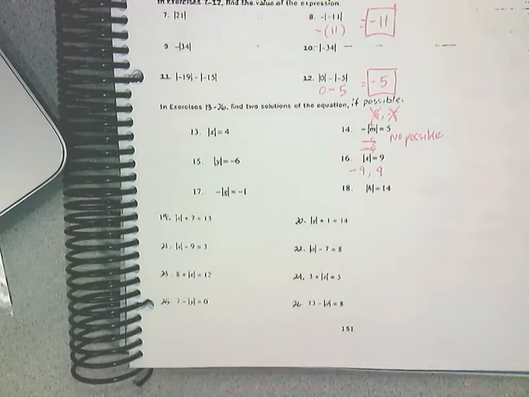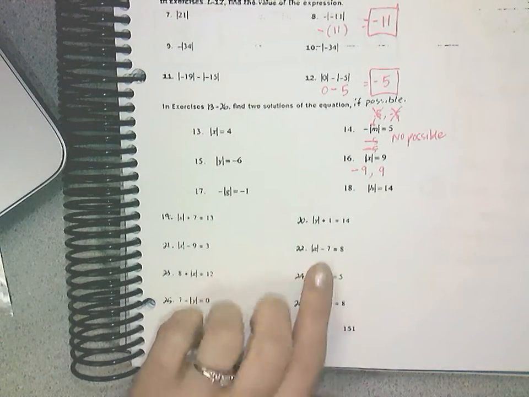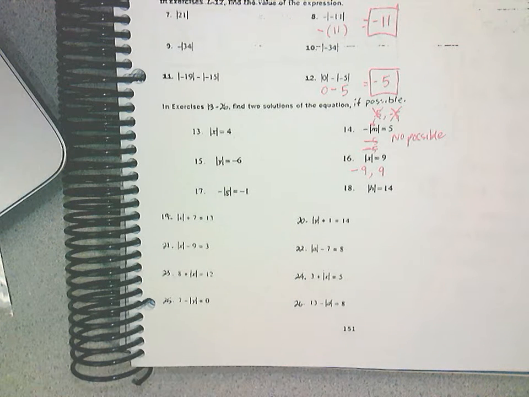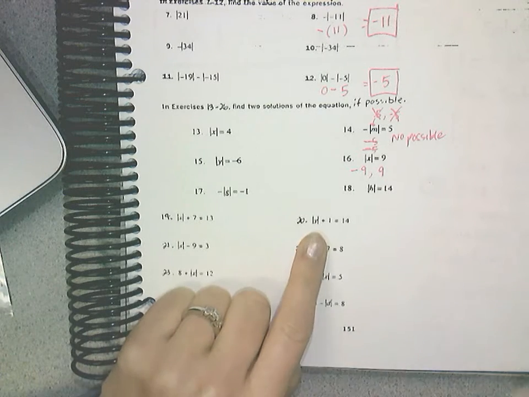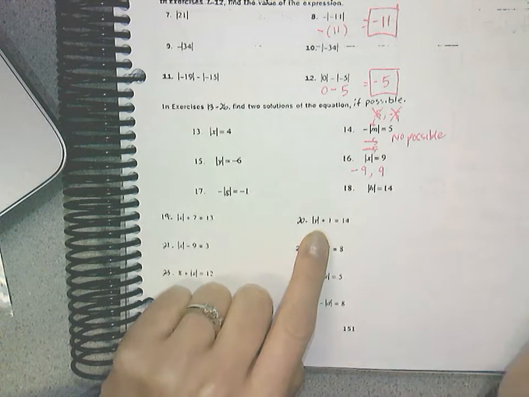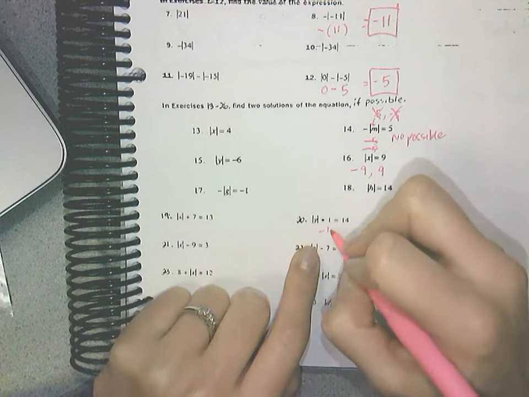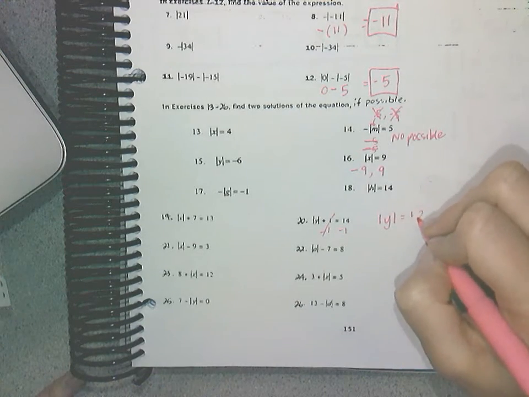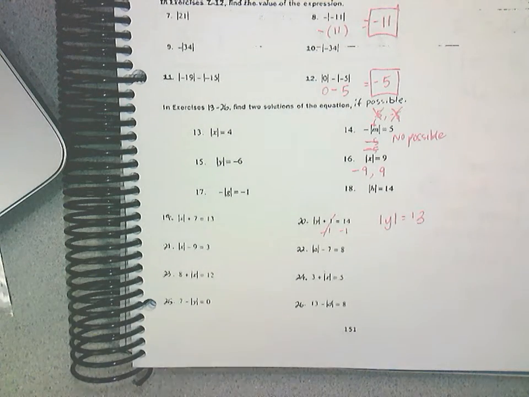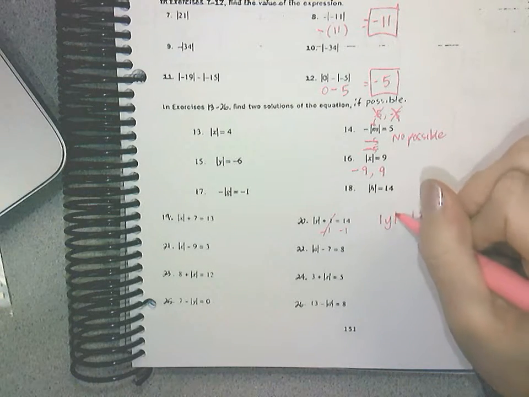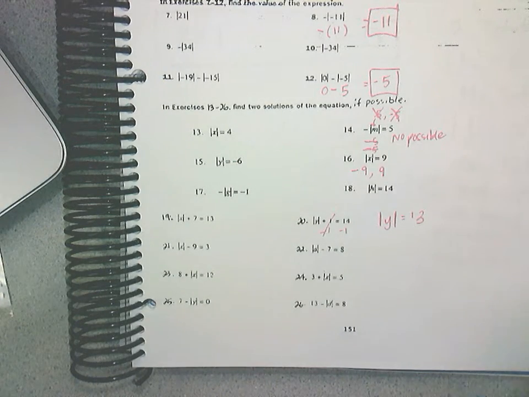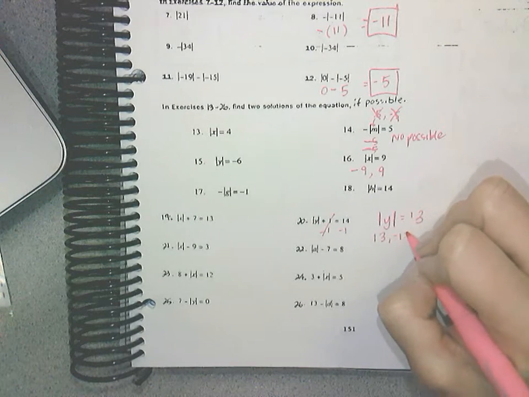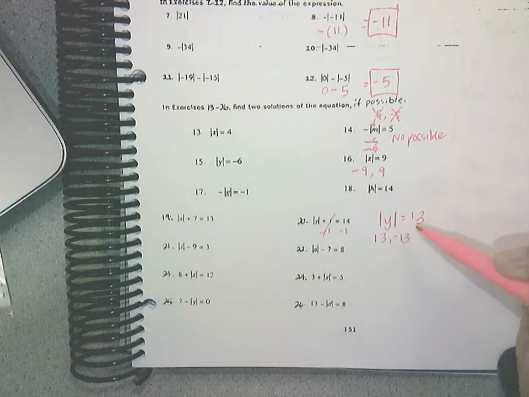All right. So now we're going to solve this problem using our absolute value numbers. So what we need to do is we need to get the absolute value all by itself first. So we are going to do the opposite of +1, which is subtract 1 on each side. And we have the absolute value of y equals 13. Now we can figure out what the two numbers are that go into our y to make this absolute value equal to 13. So if you have positive 13 and negative 13, they are 13 spaces away from 0, so the absolute value of each of these would be 13.